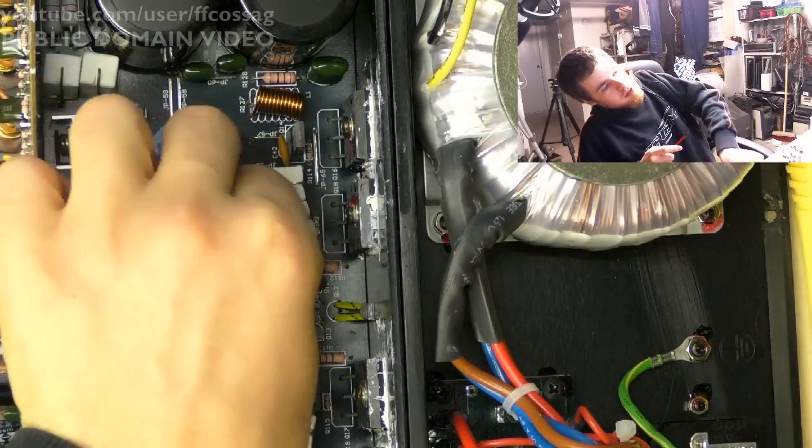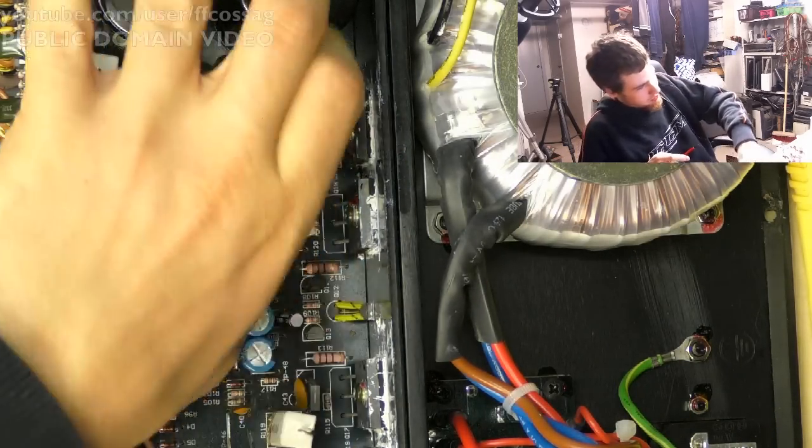Well, this is a single layer board, so we don't have to worry about ripping any traces.